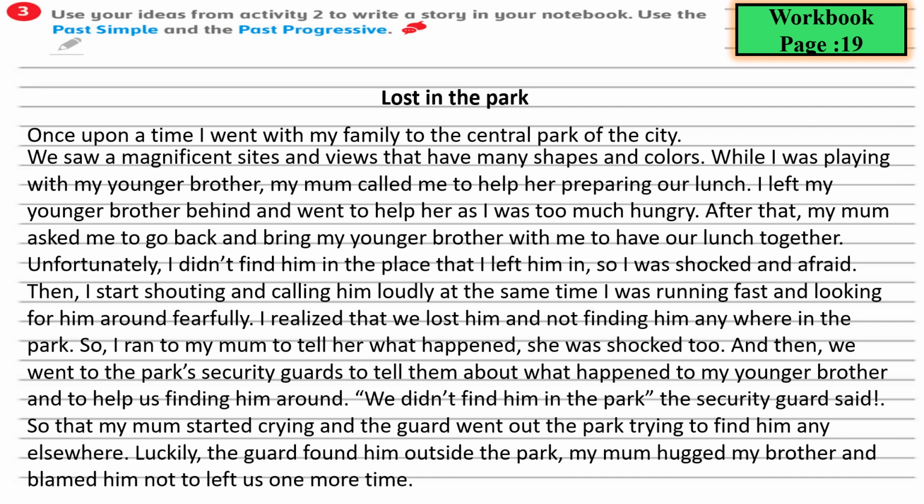We didn't find him in the park, the security guard said. So my mom started crying and the guard went out of the park trying to find him elsewhere. Luckily, the guard found him outside the park. My mom hugged my brother and told him not to leave us one more time.